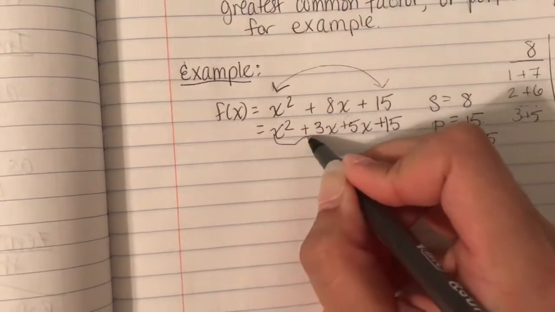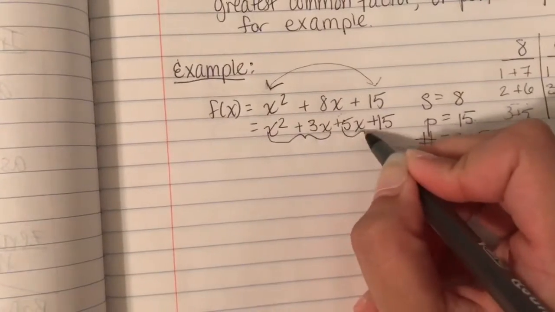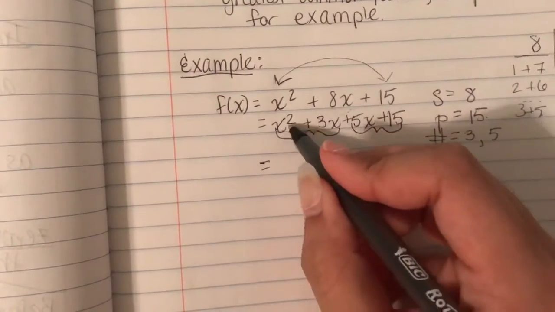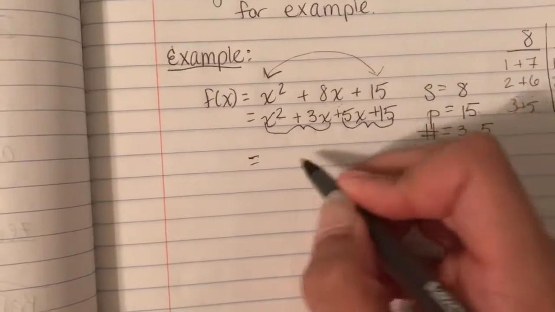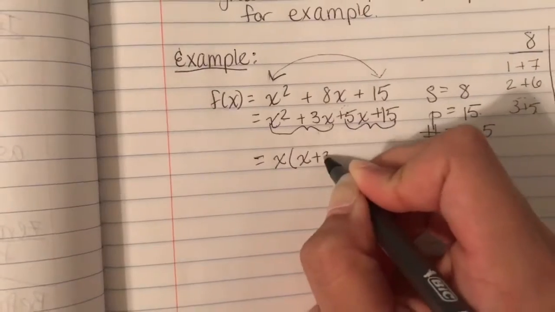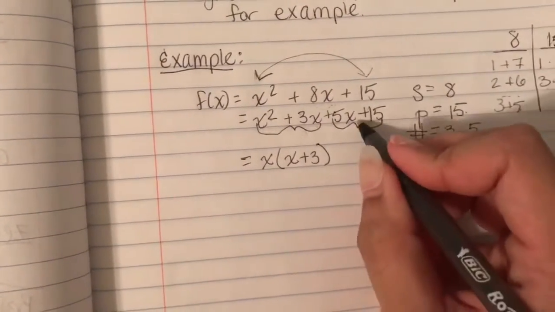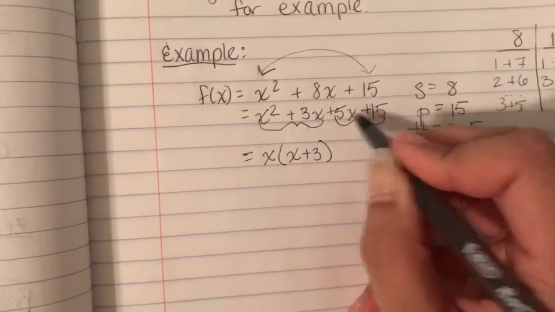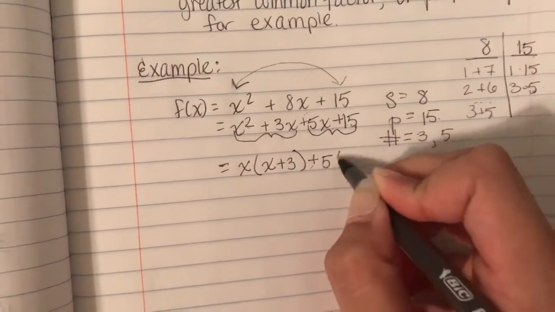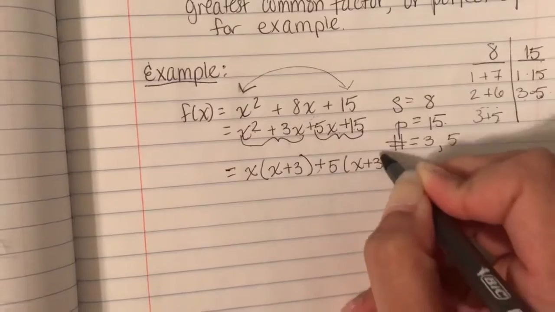And so next, I go ahead and I group these together, and I group these together. I'm just going to find the greatest common factors between them. So x squared plus 3x, all I can take out is an x. And so I take that out and I rewrite the equation. And next, I look at the second one that I've grouped together, and what can I take out from here? A 5. So I write plus 5x plus 3.